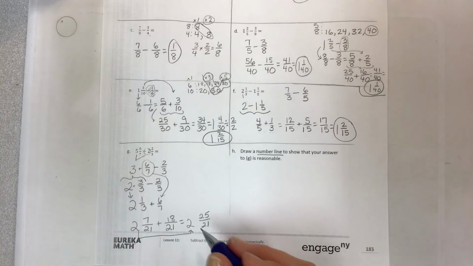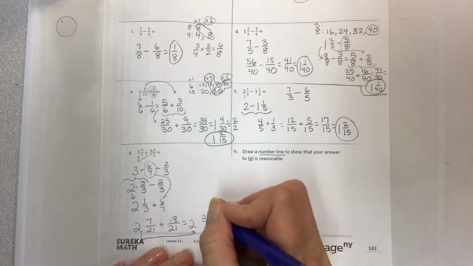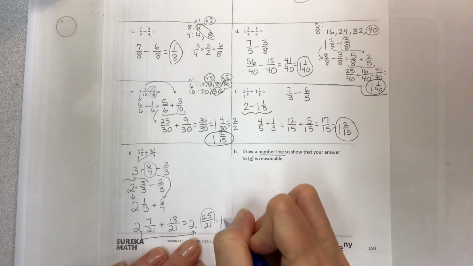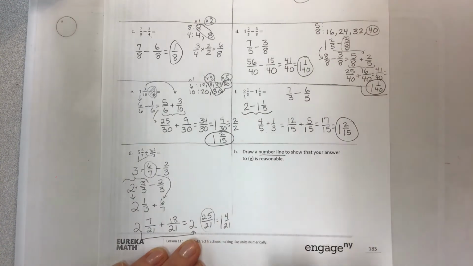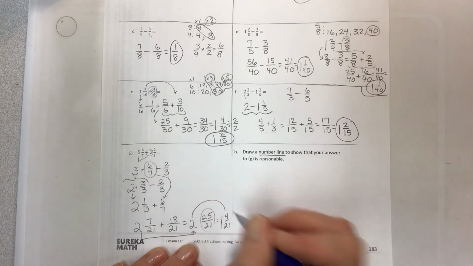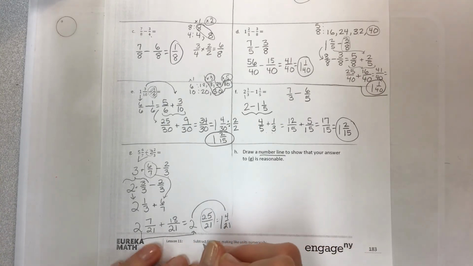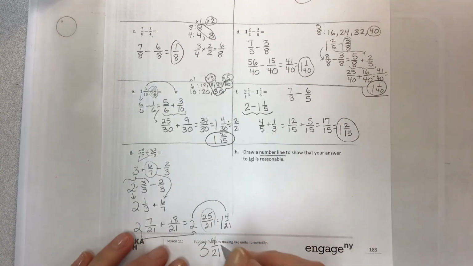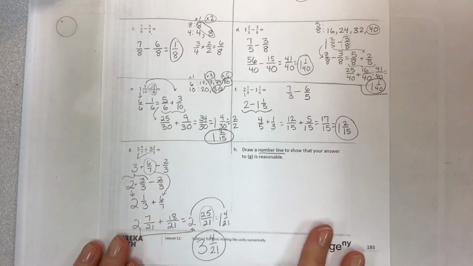Okay, 2 and 25/21, but I still need to turn this into a proper fraction. So 1 and 4/21 is our proper fraction that we need to combine with the 2. So your final answer after all that work is 3 and 4/21.